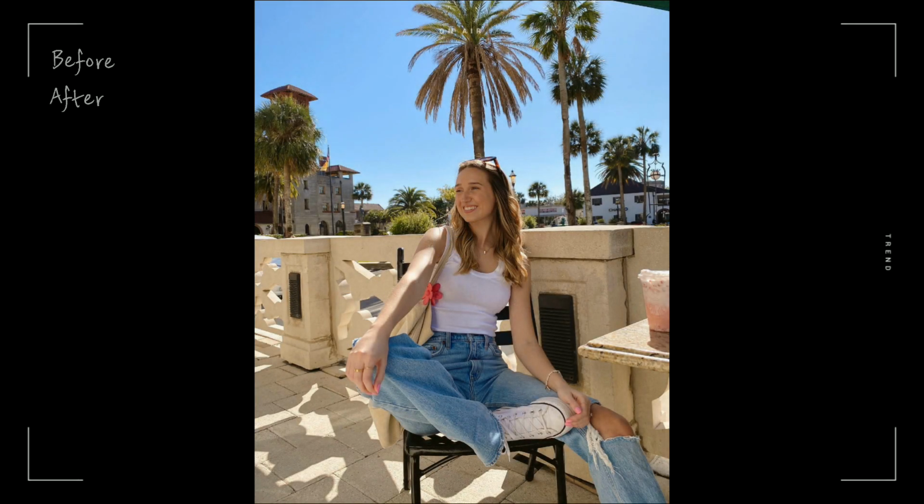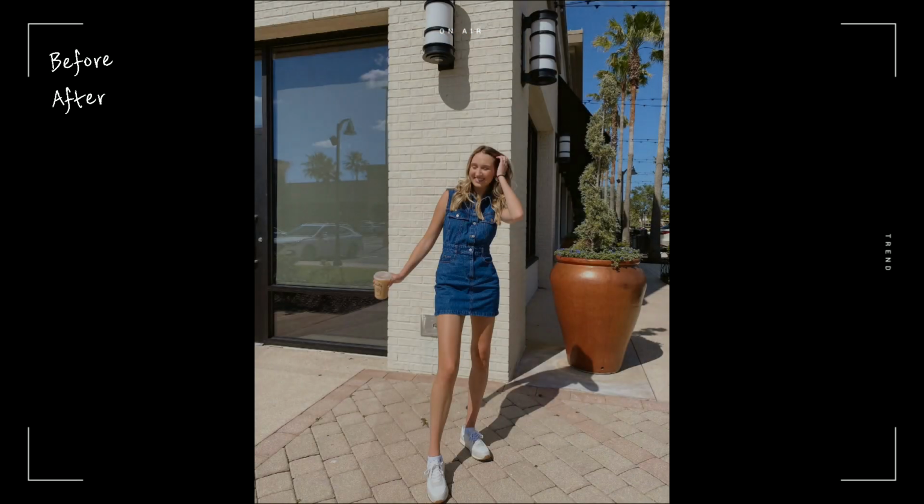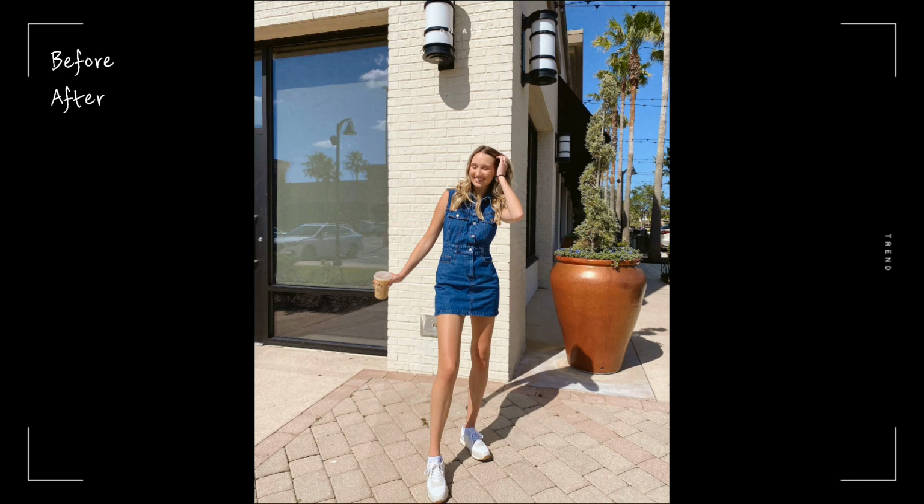Hi, welcome back. In this video, I will show you how to edit Chocoberry using Lightroom Mobile, and this is before and after using this preset on some sample photos.